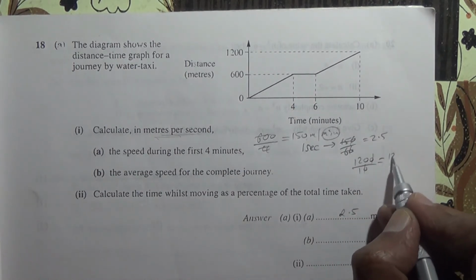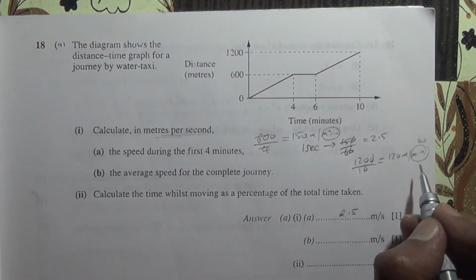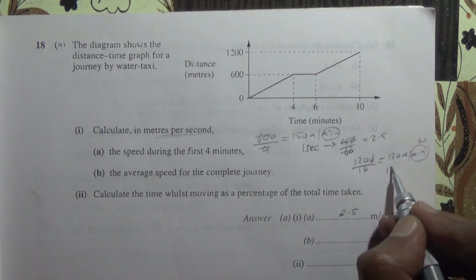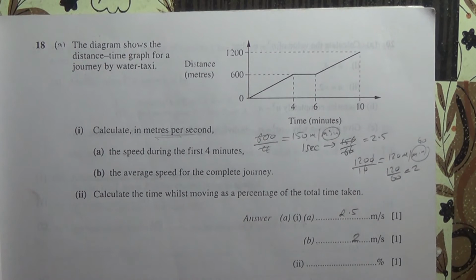So that's going to be 120 meters per minute. Again, in 1 minute, I've got 60 seconds. So 120 divided by 60 is going to give you 2 per second. So 2 meters per second.